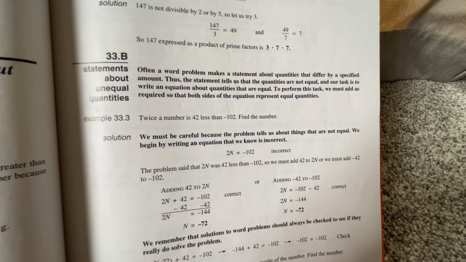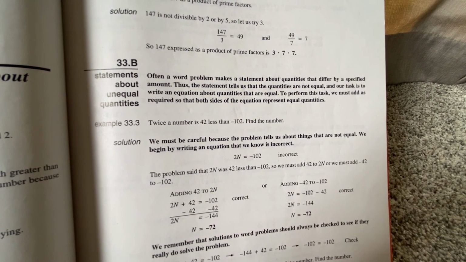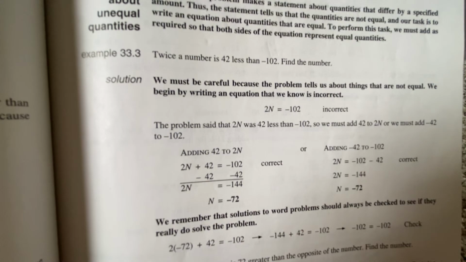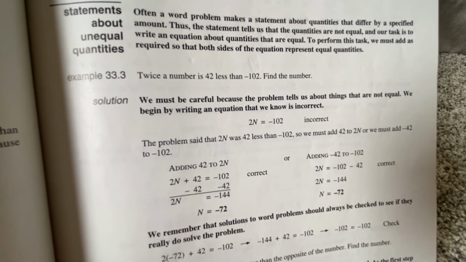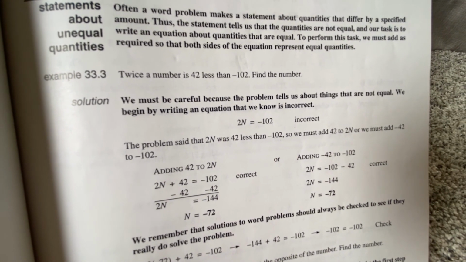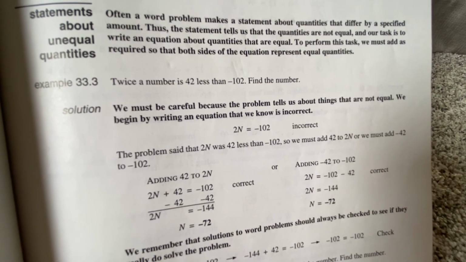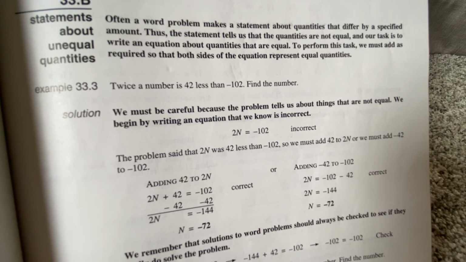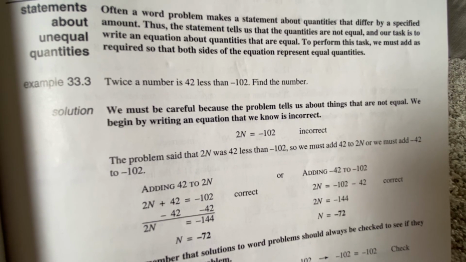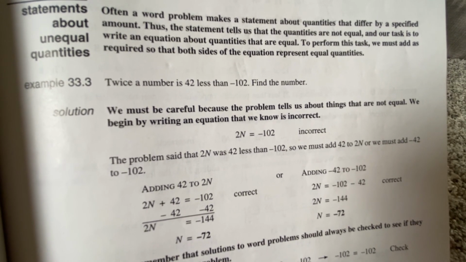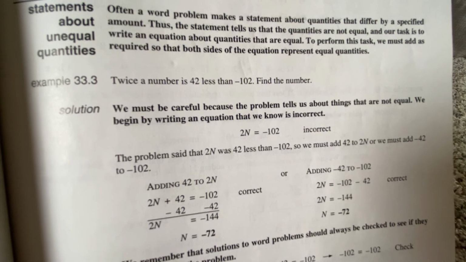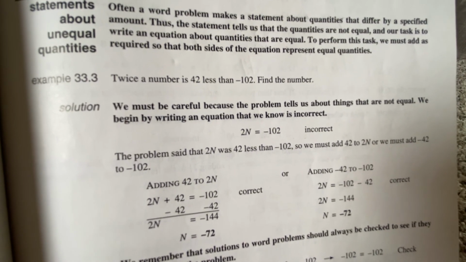The other half of lesson 33 is a little bit trickier to explain without walking you through these examples. So instead of writing it all out, we're just going to look at it. Let's look at example 33.3 on page 135. It says, twice a number is 42 less than 102, the opposite of 102, or negative 102. Find the number. It says we must be careful because the problem tells us about things that are not equal. We begin by writing an equation that we know is incorrect. Now, you can do this, but if you can figure out how to do it yourself, I don't care as long as you can get the answer. But this is how they go about the problem.